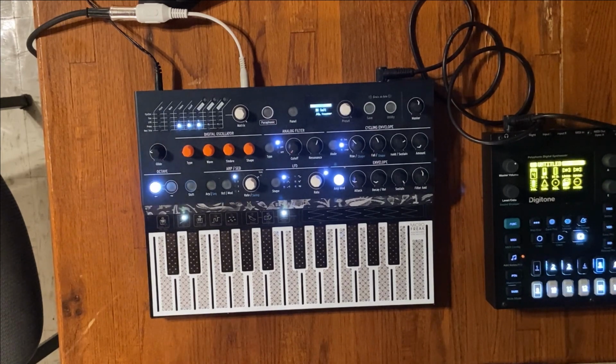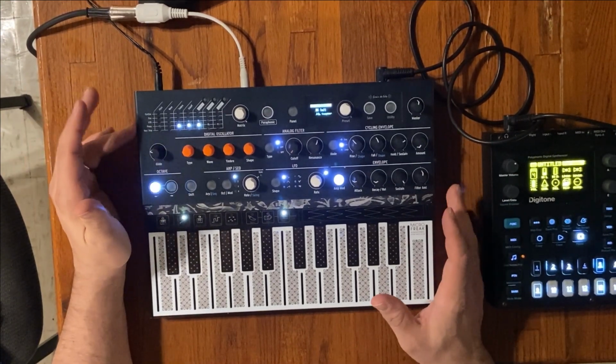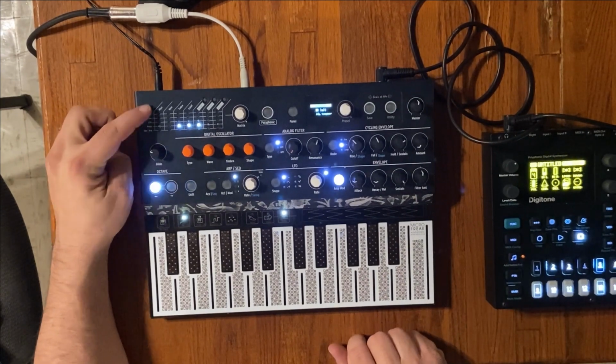So back to the NuRAD. So I'll take a moment to point out one thing that I think is missing from the Microfreak is a mod wheel routing over here.